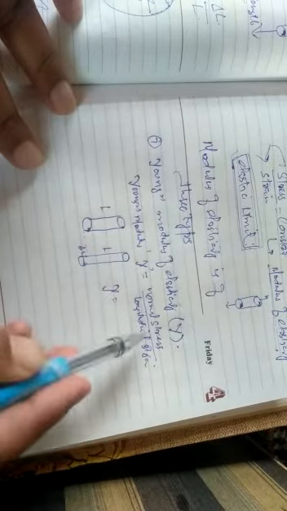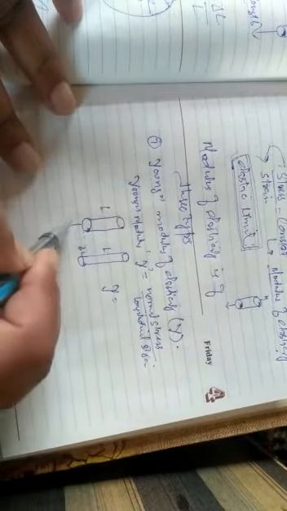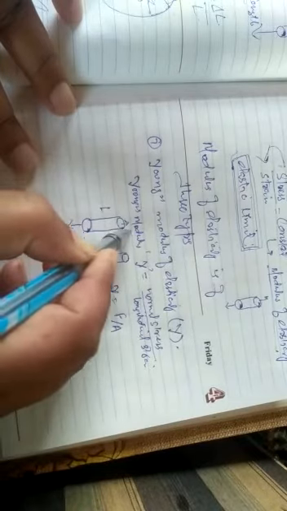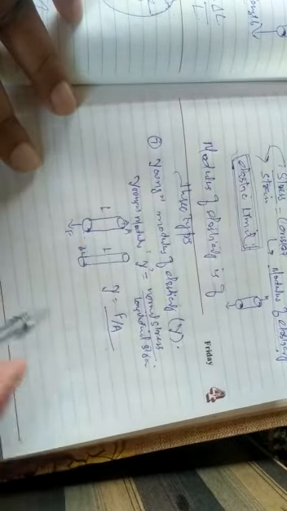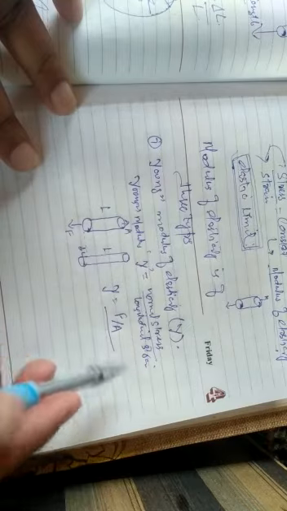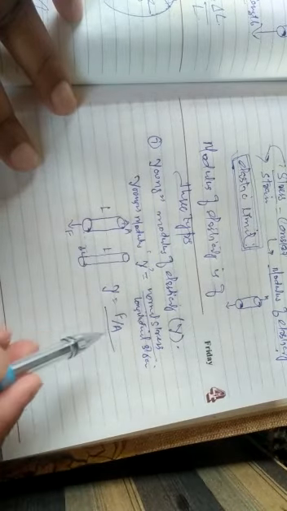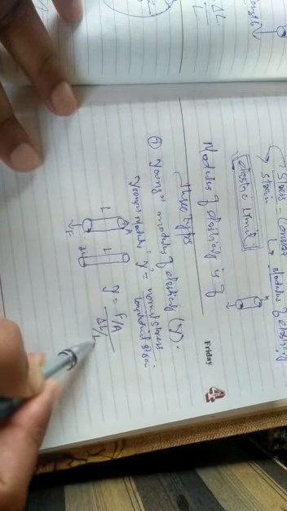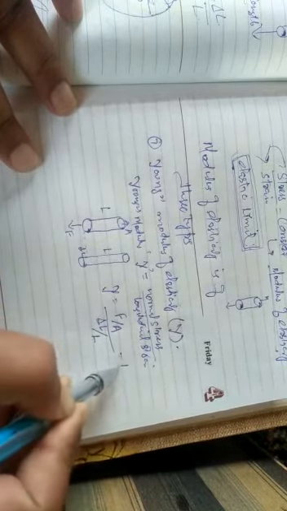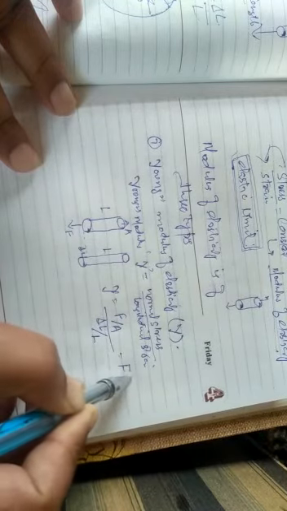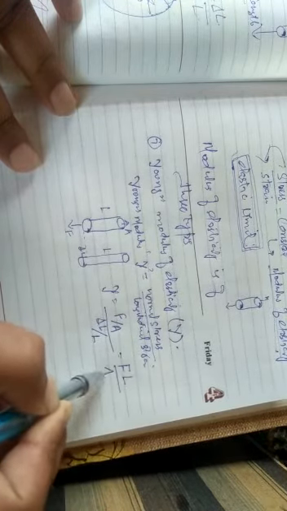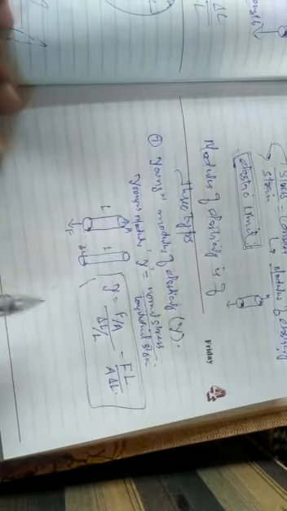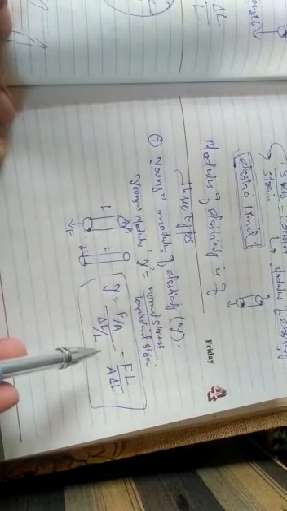Now how much will be the normal stress? If there was a force F on it, normal stress will be force over area, because it has an area A, over longitudinal strain. Longitudinal strain, as we know, is the change in configuration to the original configuration, so that will be change in length, delta L, over L. So we'll have Y equals FL over A delta L. This is the equation for Young's modulus of elasticity.